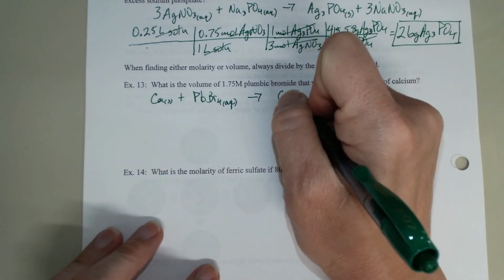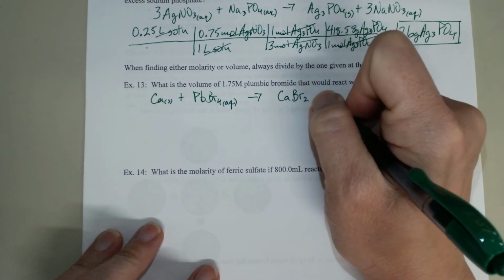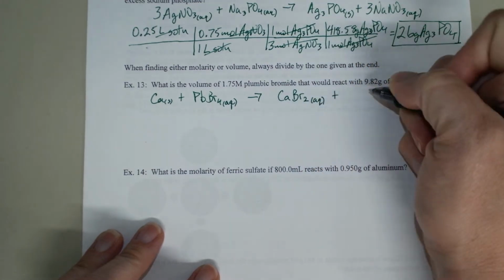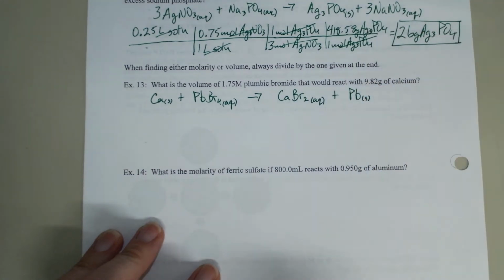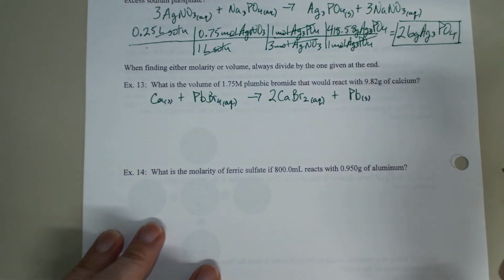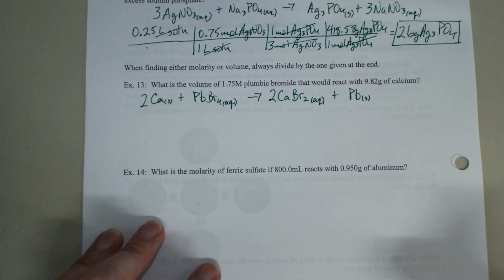So then calcium goes home with bromide, and it is aqueous according to my solubility rules, and lead is left all cold and lonely, and that's a solid at room temp. Okay, so then I'd have to double my calcium bromide and then double my calcium, and now the thing is balanced.